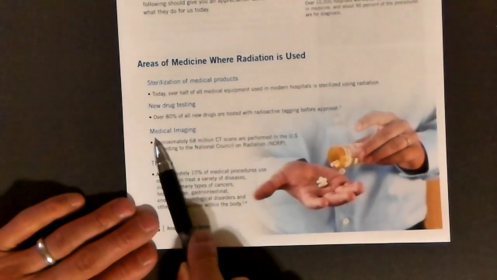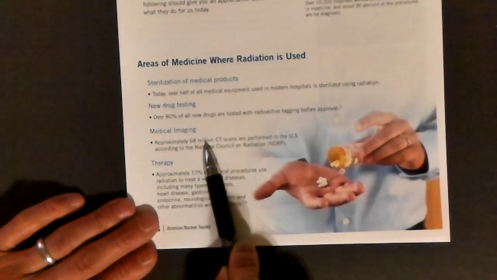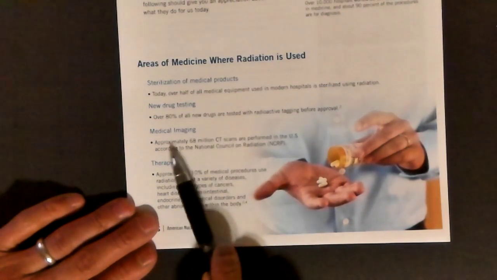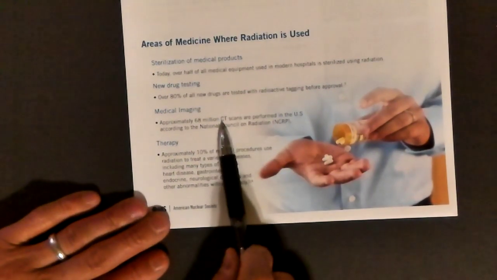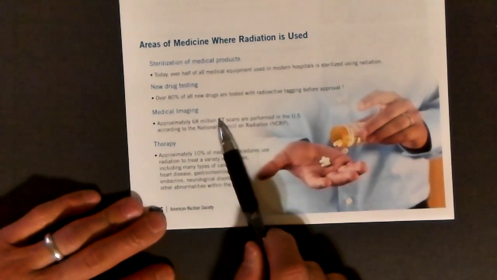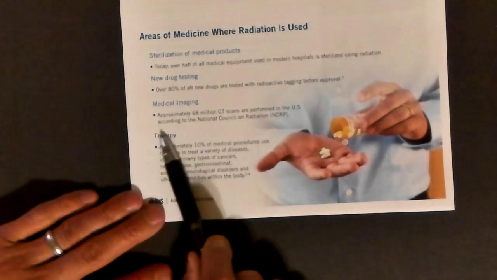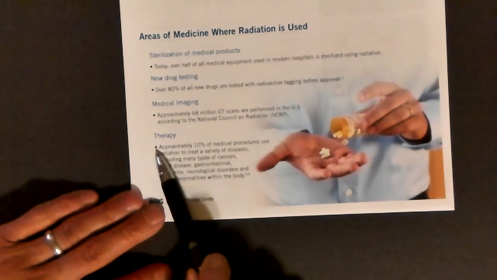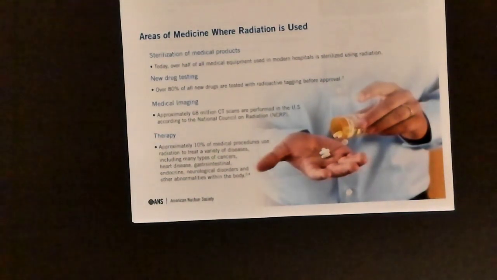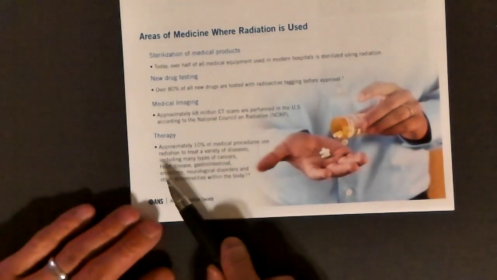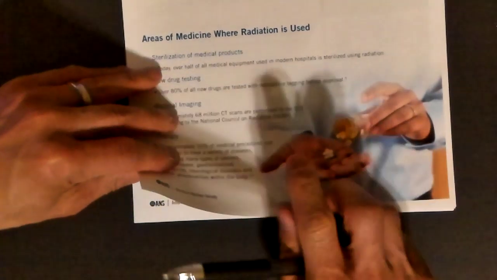Now you can use it for medical imaging. So approximately 68 million CT scans are performed in the U.S. each year. So CT scans are computerized tomography scans. We'll talk about that. Those are X-ray scans. And we can also use radiation for therapy, and approximately 10% of the medical procedures use radiation to treat diseases like cancers, heart disease, gastrointestinal disorders, and other types of disorders.